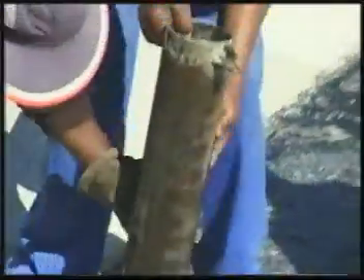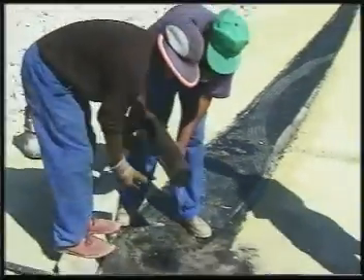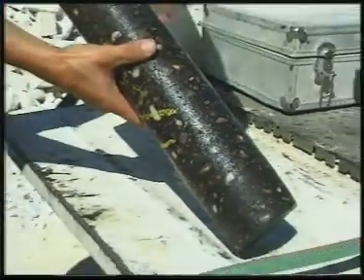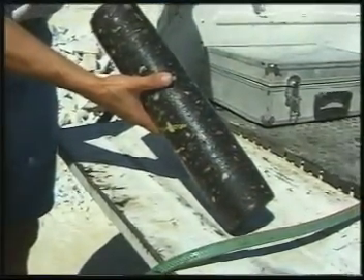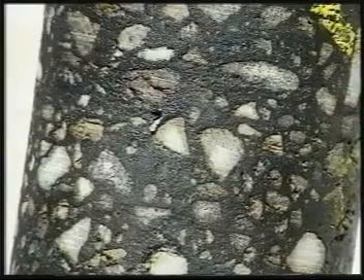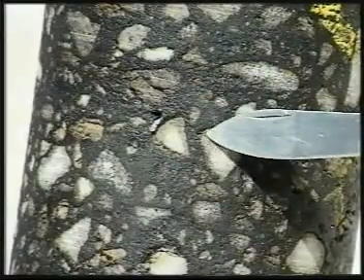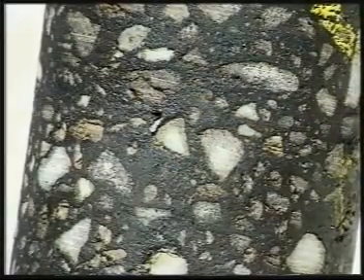The cores are pulled out, cut into bricks and marked as to exact location and depth. The specimen shown proves clearly that the various layers adhere completely into the previous one. There's no visual indication as to where the layers go into each other, as pointed out with the knife.